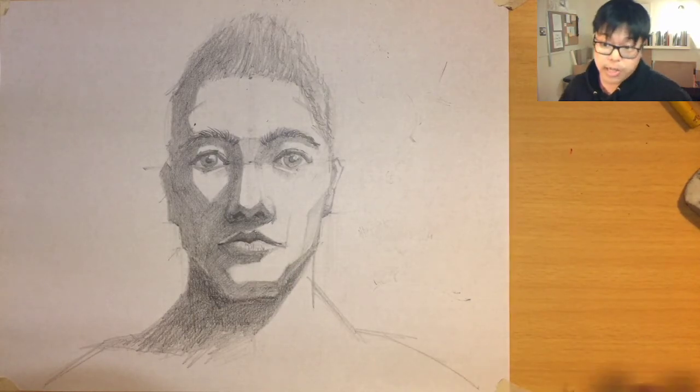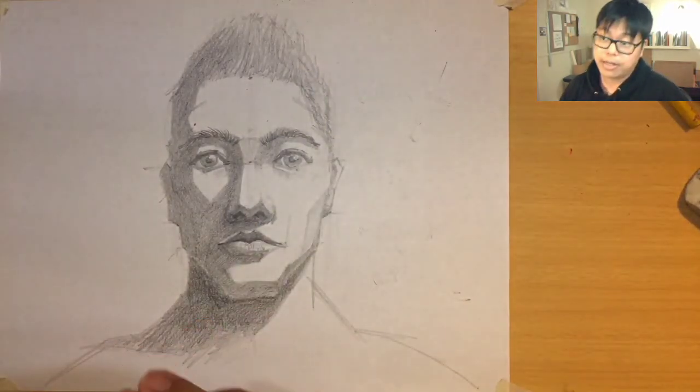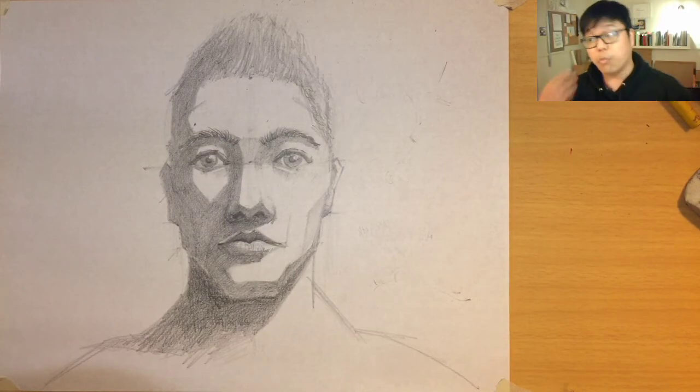Being able to generate it like that actually helps a lot in drawing a person's face from reference or from life as well. Okay? All right, guys.